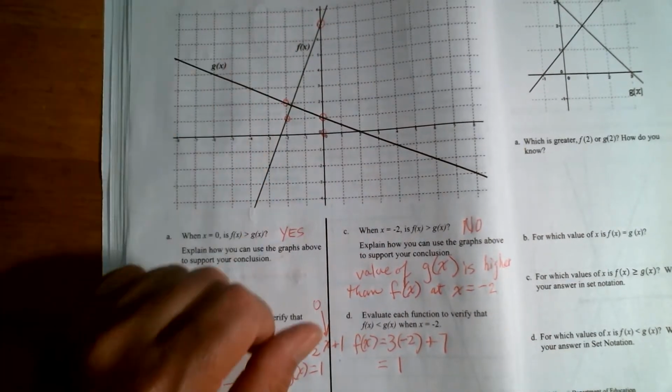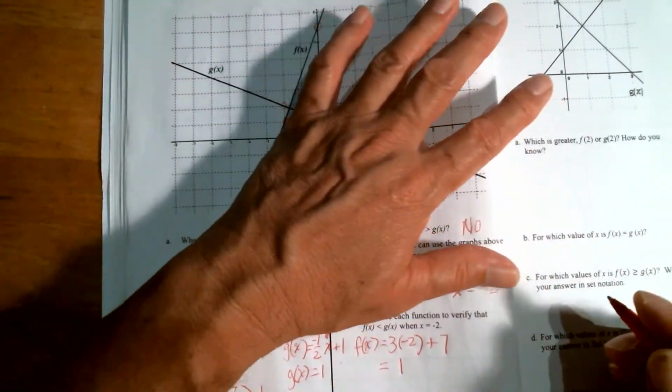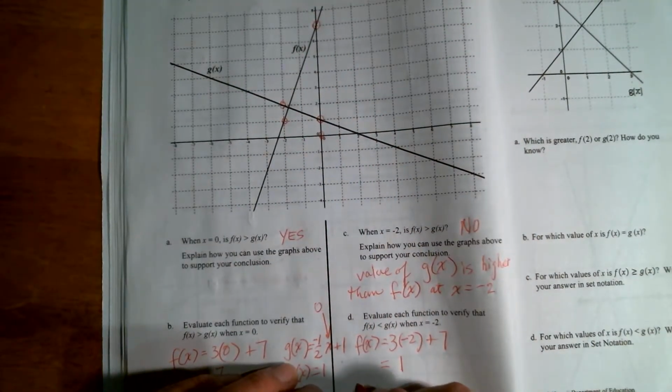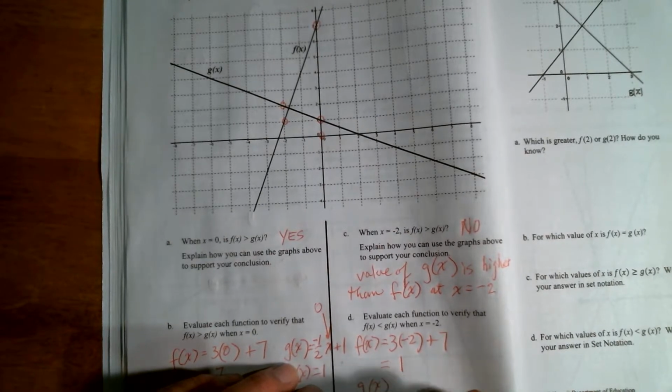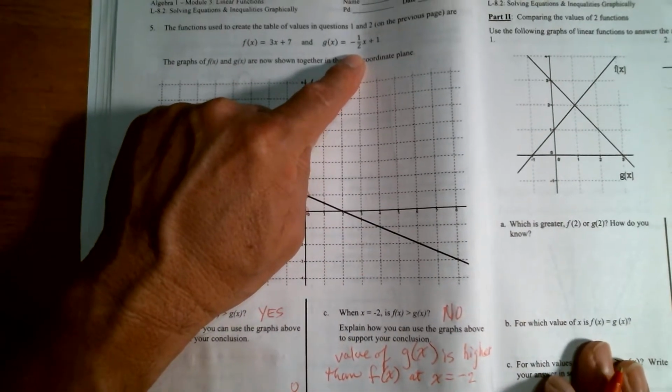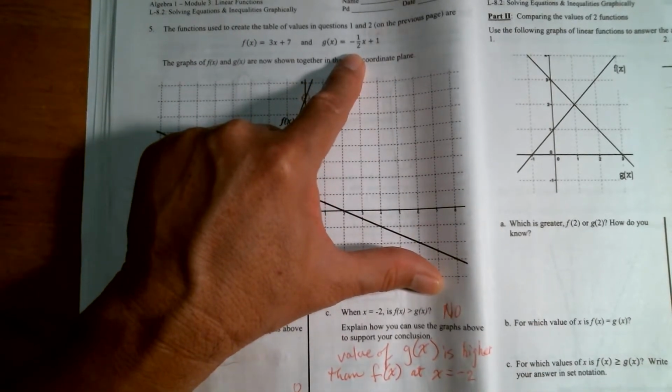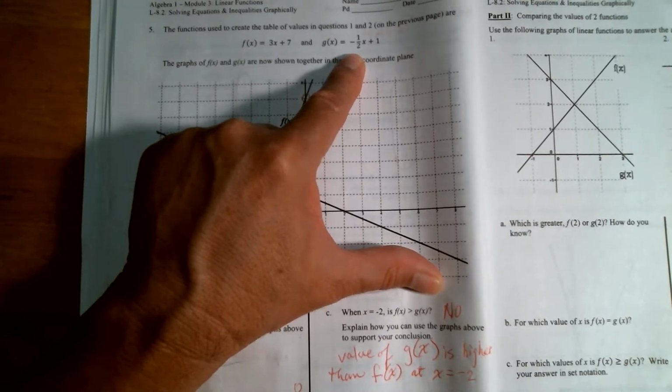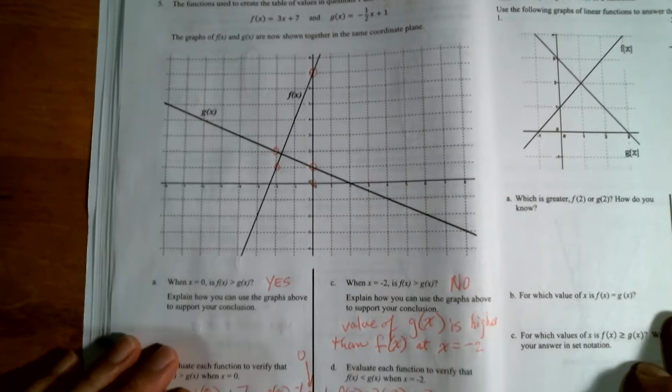Okay. The g of x, I'm going to just write it down here. G of x is this value over here, -1/2 x plus 1. Okay.